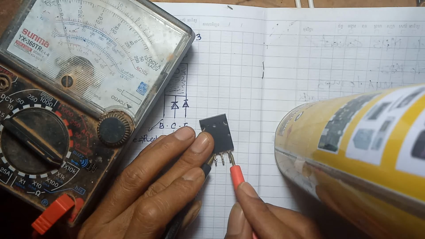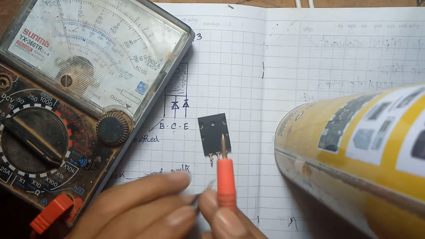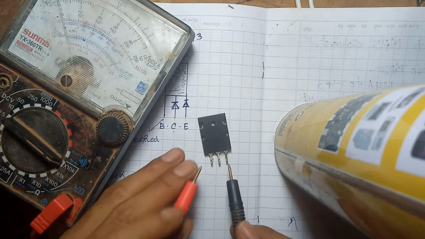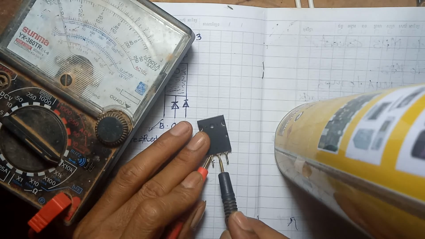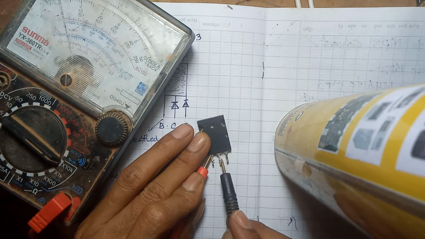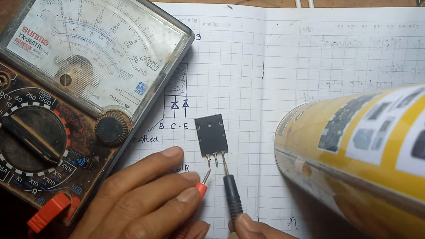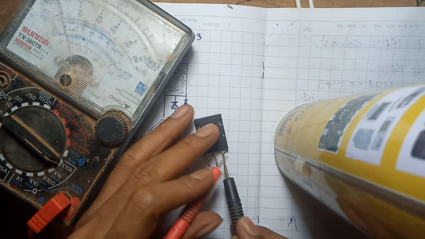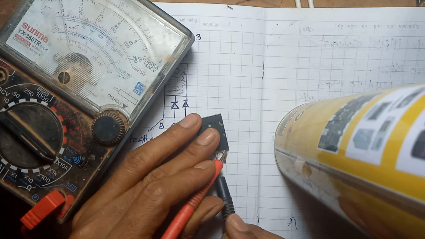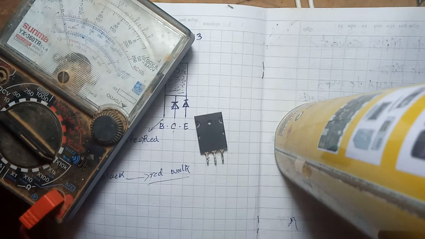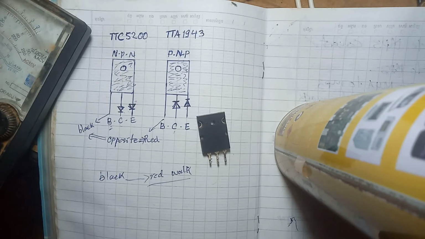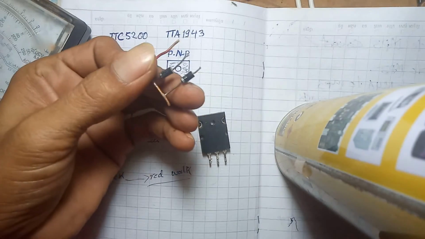It's not working here, but it works with the red to the B. As you can see here, the red works with the B, and E and C should not work. Like this, it's not working. So this transistor type, we call it PNP.